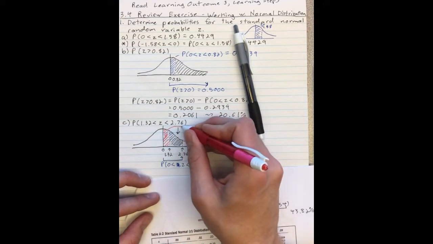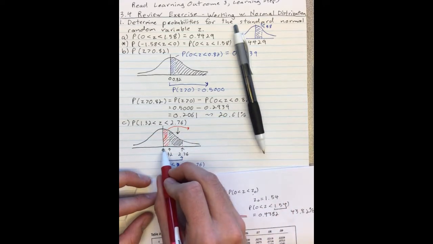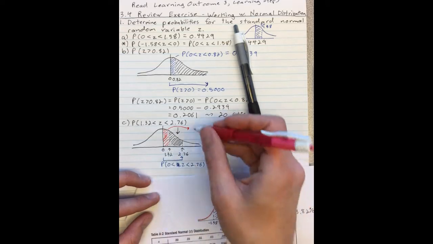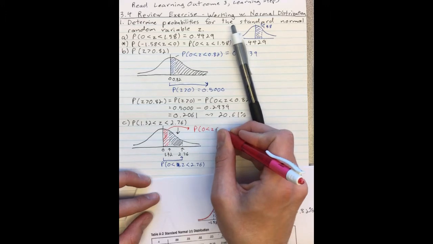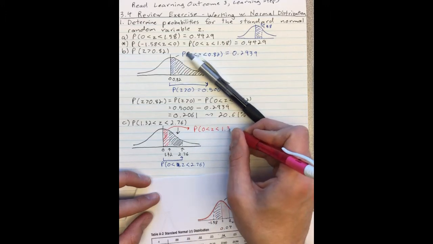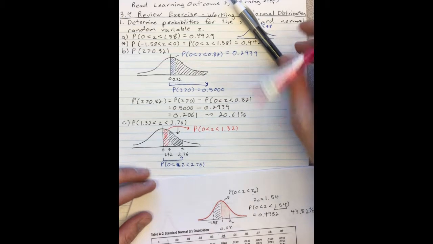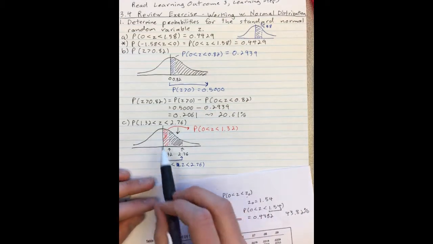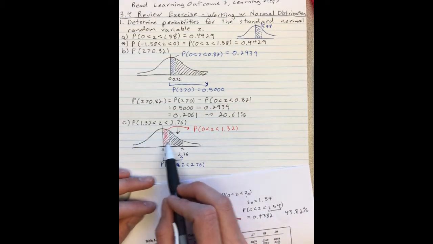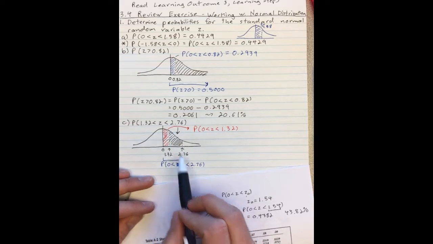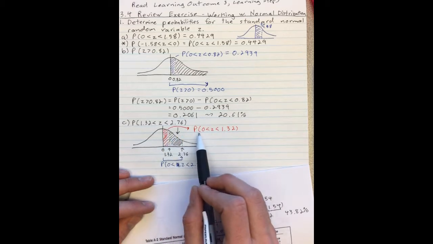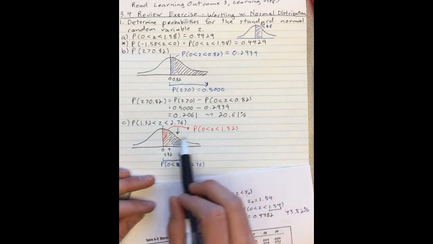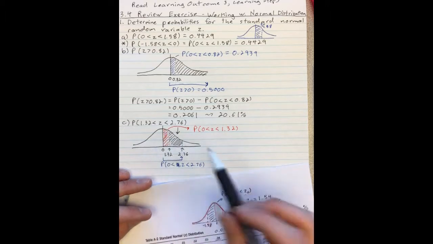This area in here is the probability that z is between 0 and 1.32. So if I want to figure this out, I could take the probability up to 2.76, because that gives me all this region in here, and then from that, just take away the part that I don't want, this little part in the red.